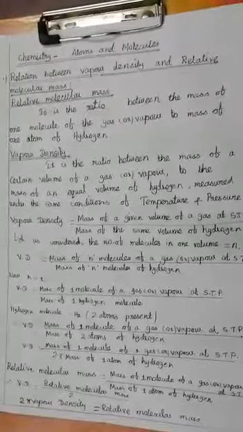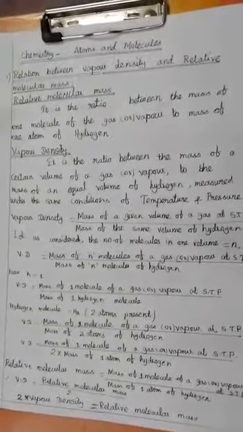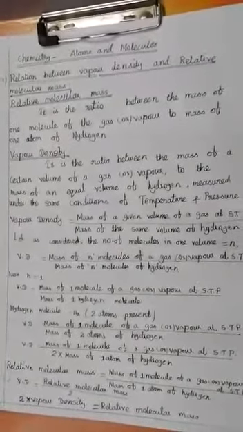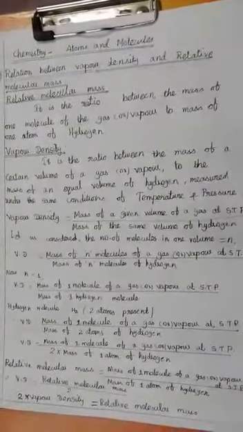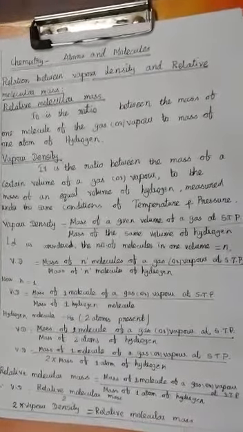Good morning, children. Today I am teaching about atoms and molecules lessons, some important questions. The first question: relation between vapor density and relative molecular mass. This is important, 5 more questions.